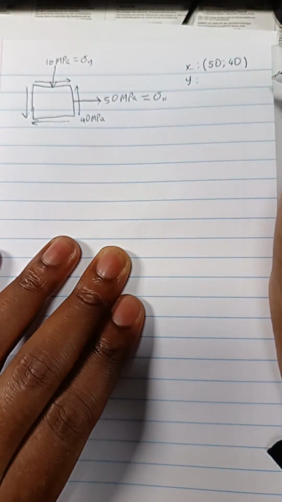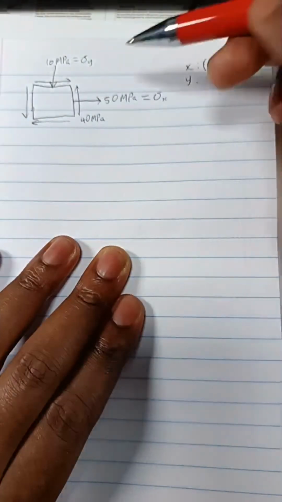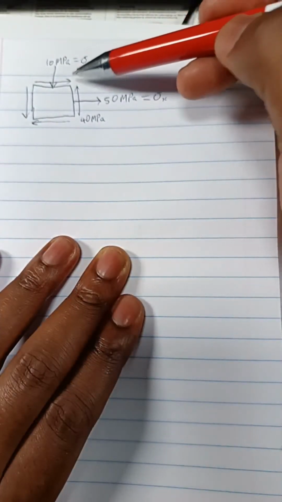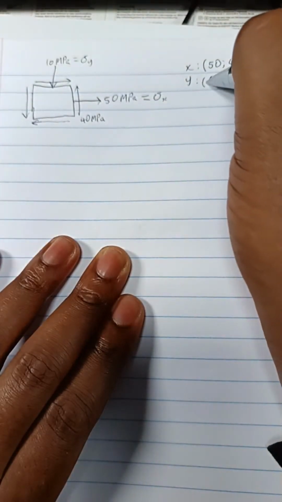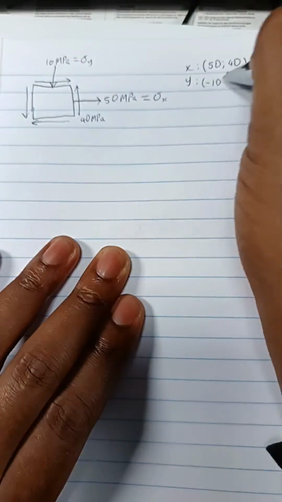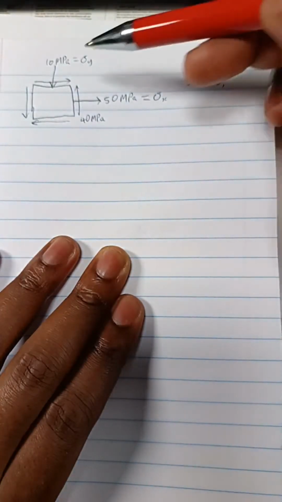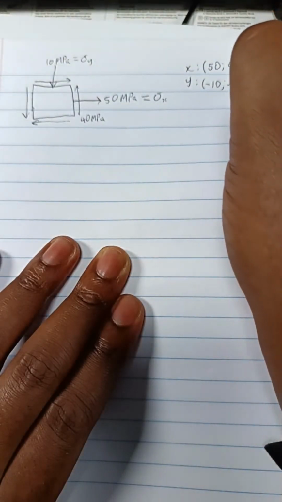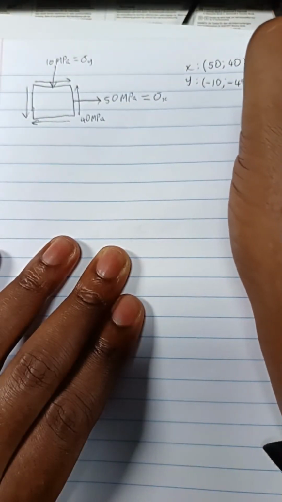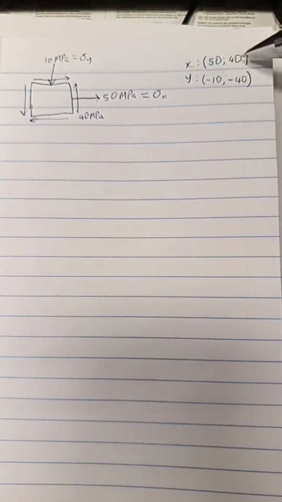Then for the Y face, we have compressive. Compressive is negative, so we have negative 10. And then we have the shear stress also being negative because it is rotating clockwise. So it will be 40. Remember, they are always the same in magnitude, but the only difference is the sign for shear stress.